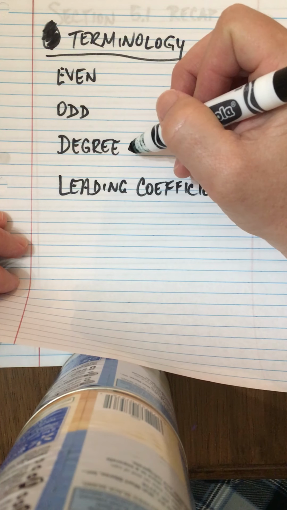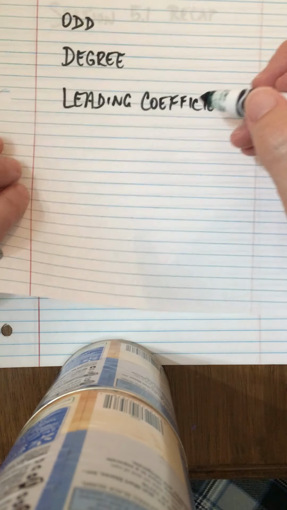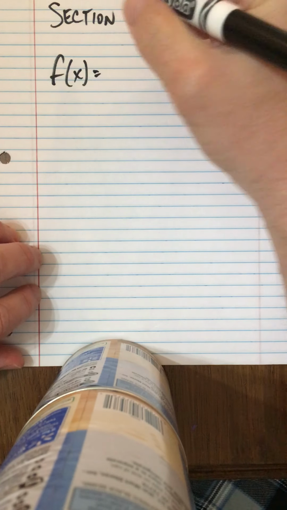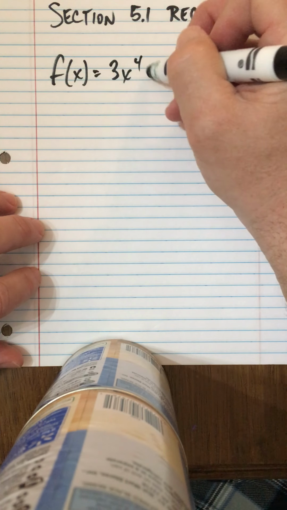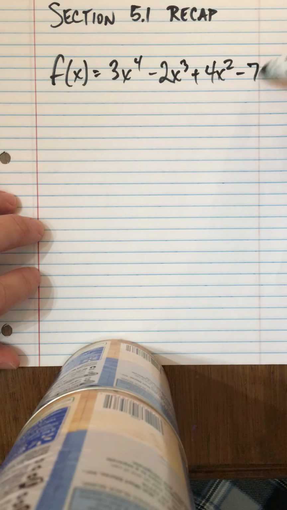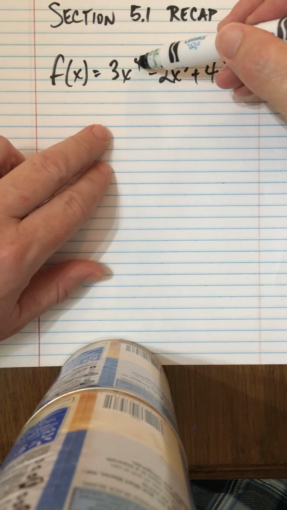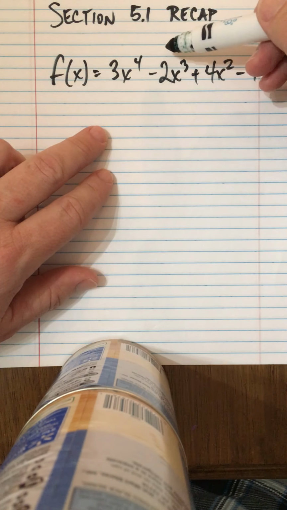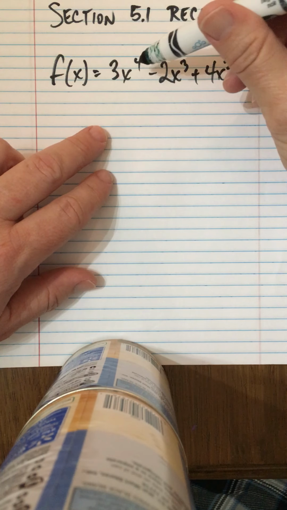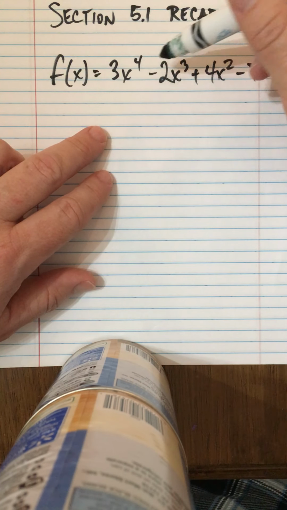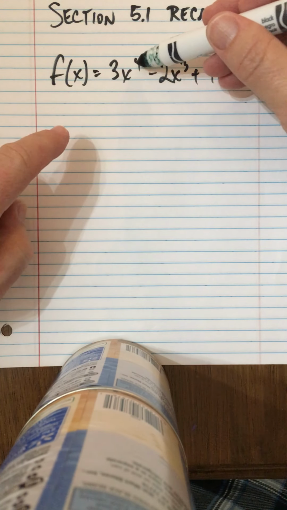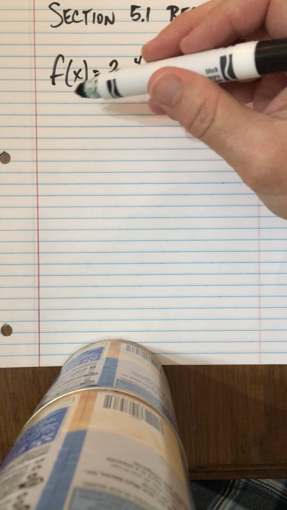For the degree, we've kind of mentioned this. If you take a polynomial and you take the highest exponent, for instance, if I told you 3x to the fourth minus 2x to the third plus 4x squared minus 7, the highest exponent is the degree for this polynomial. If you're just dealing with one term, the x is all the way through the polynomial, which functions are going to be like that. The highest exponent is going to be the degree of this. So this is a fourth degree polynomial, okay? And because it's an even number, that means it's an even function.